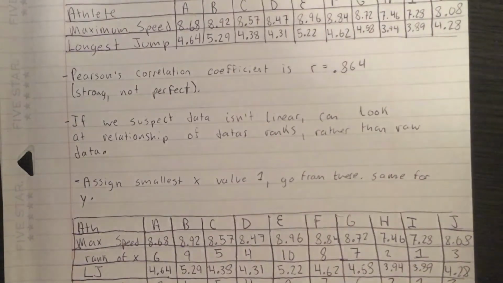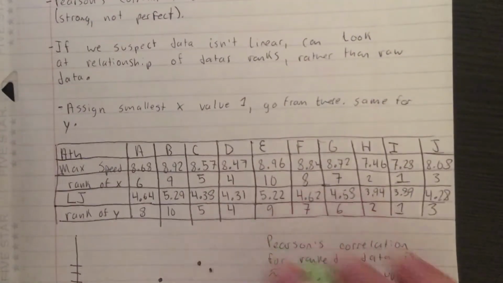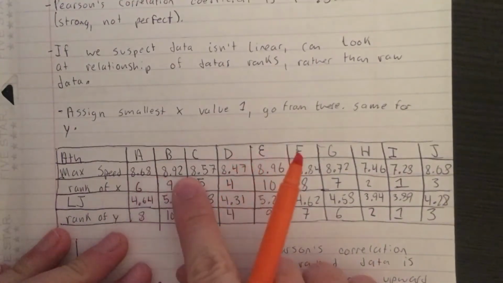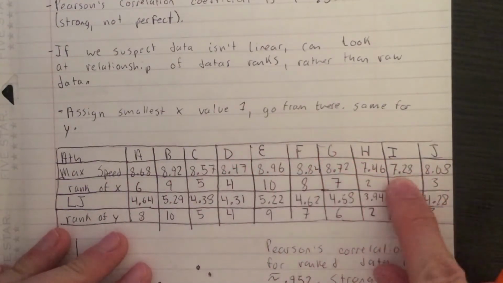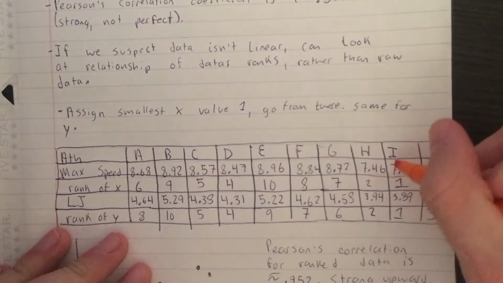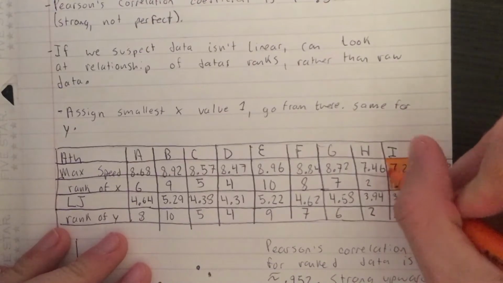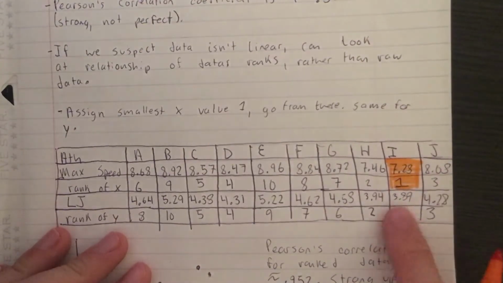We're going to rank the smallest one with a 1 for the X values and the smallest one with a 1 for the Y values. As I scan the maximum speed, which is X here, I'd say the smallest there is 7.28. I'm going to denote that with a 1.